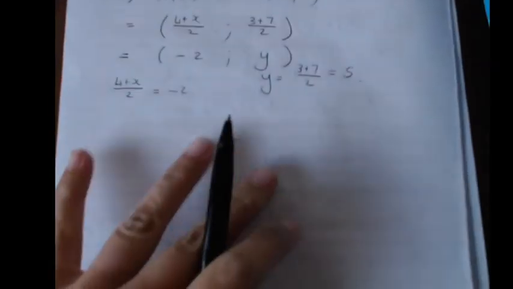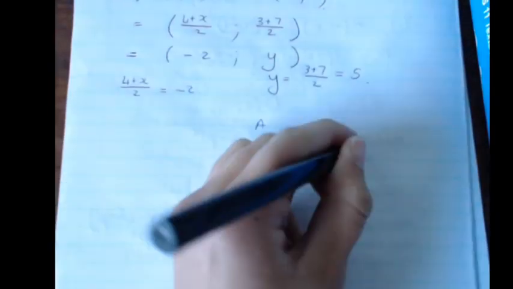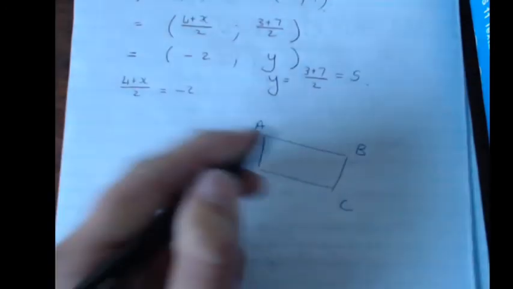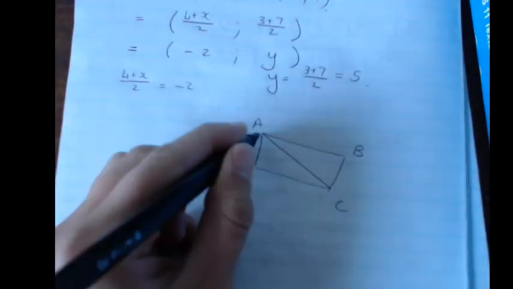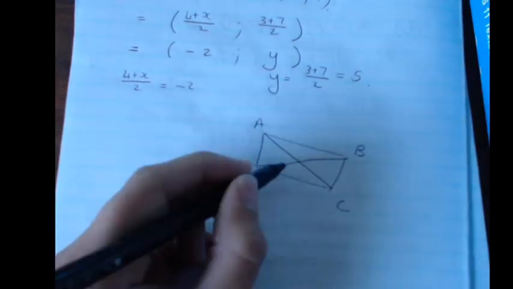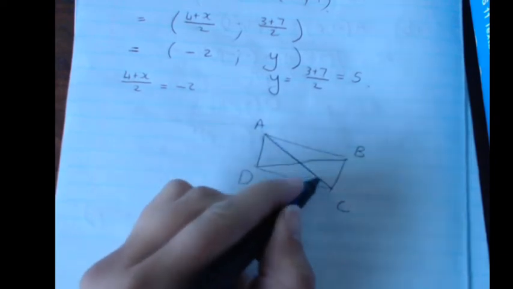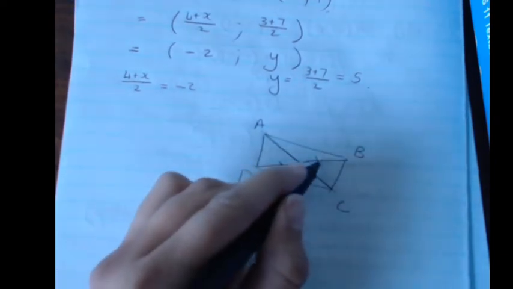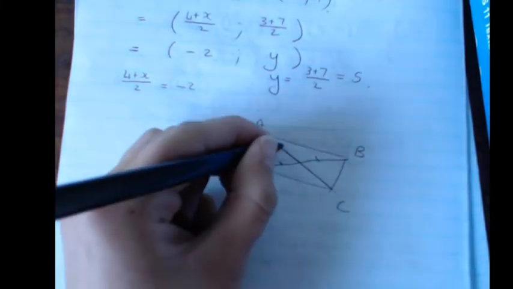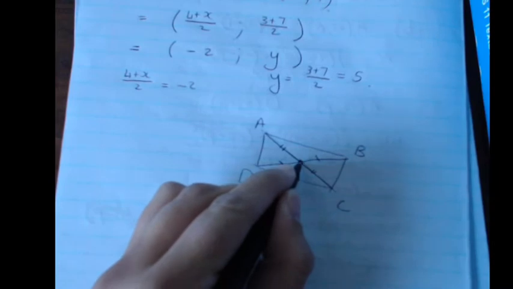Diagonals of a parallelogram. Let me just quickly draw a picture here. Parallelogram A, B, C, D has diagonals there. You see AC is a diagonal and DB is a diagonal. And if they bisect, that means they cut each other in half. So AC cuts DB in half and DB cuts AC in half, meaning that this point there is the midpoint of AC and also the midpoint of BD.